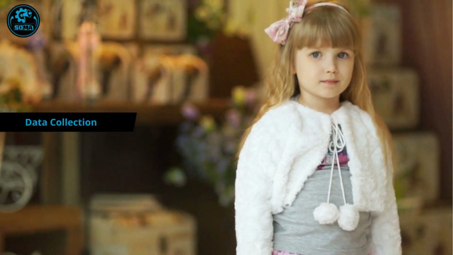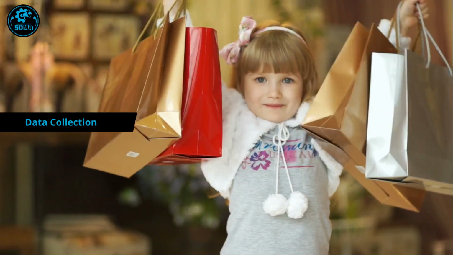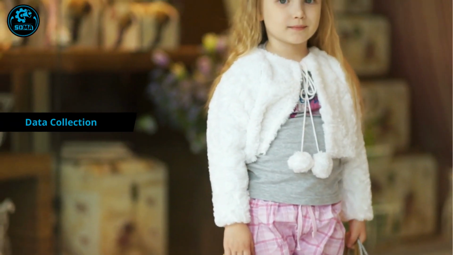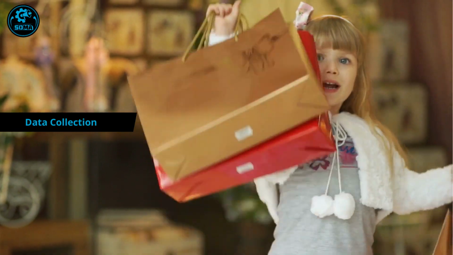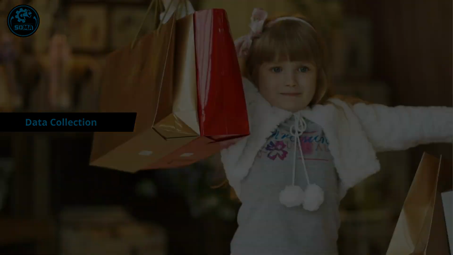Data collection. The first step in utilizing data management for marketing automation is collecting relevant customer data. This includes demographic information, purchase history, browsing behavior, and engagement metrics across various channels.